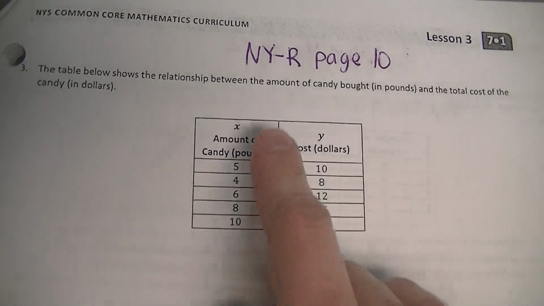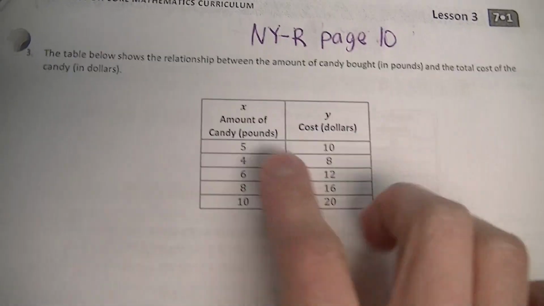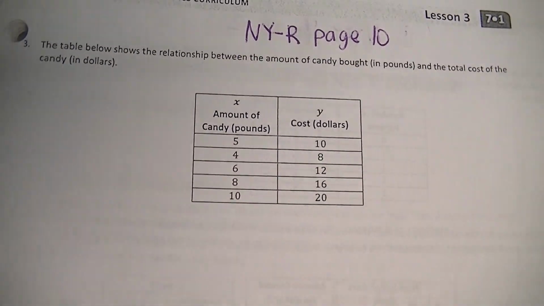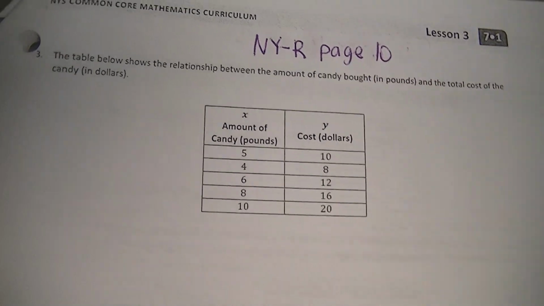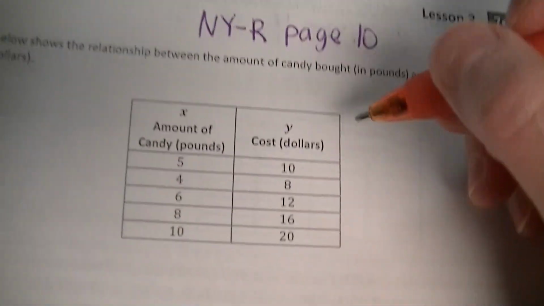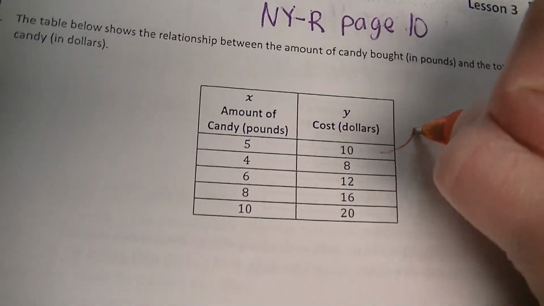The table below shows the relationship between the amount of candy bought in pounds and the total cost of candy in dollars. It's already labeled as x and y, so you don't have to do that step, but we do have to determine if it is a proportional relationship. To do that, we find the unit rate. If there's a consistent unit rate, that's what we have to figure out.